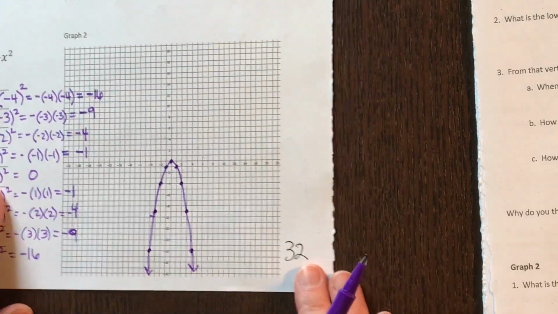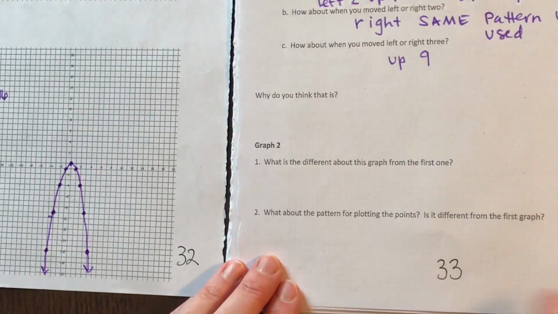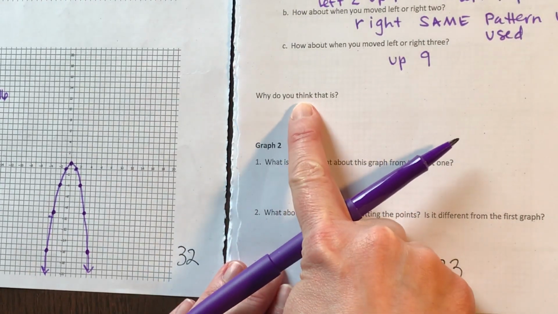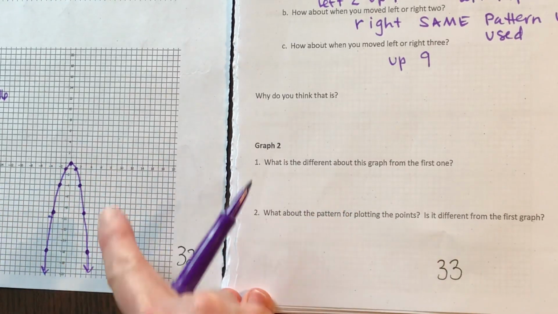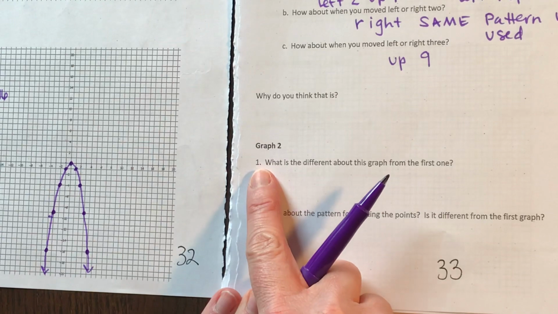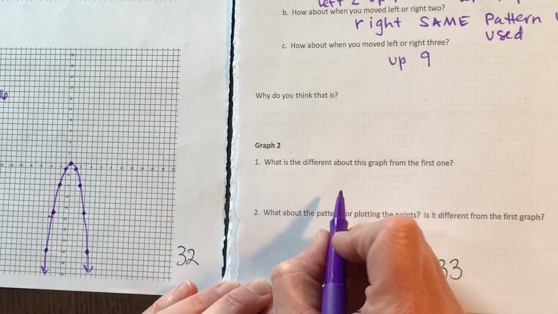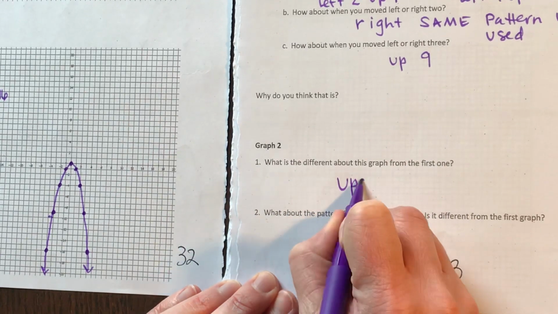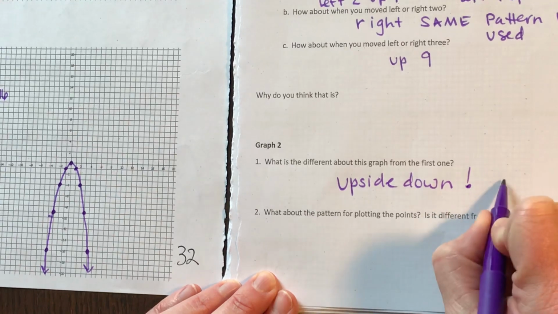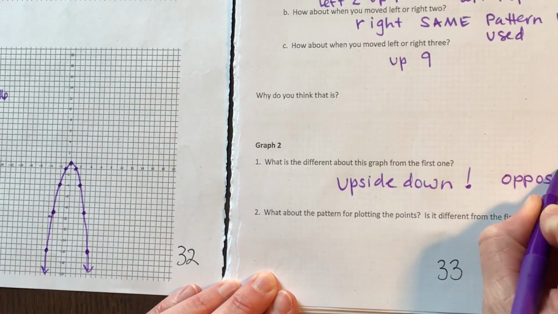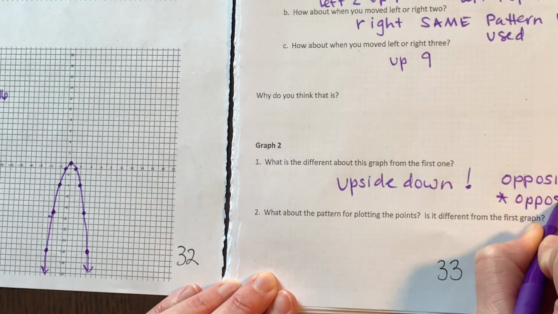Now what I'm going to do with this picture is jump over here to page 33 and answer the questions here, and then I'm going to come back and answer why do you think this is happening. For graph number 2, this upside down parabola, number 1 says what is the difference about this graph from the first one? Well, this time our graph is upside down because of that opposite sign. It faces the opposite direction.